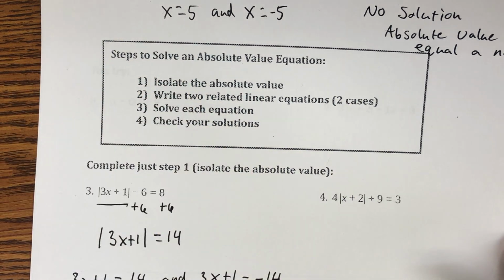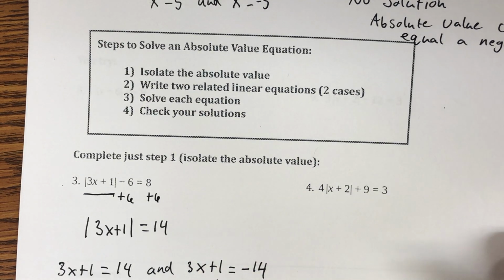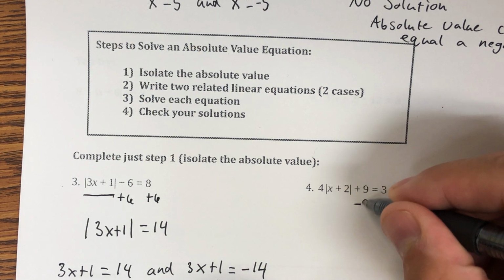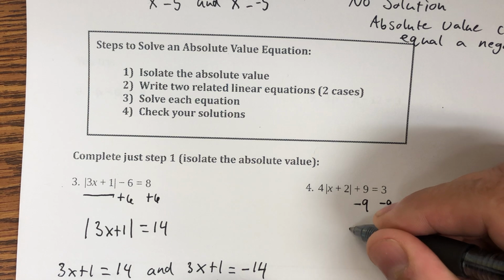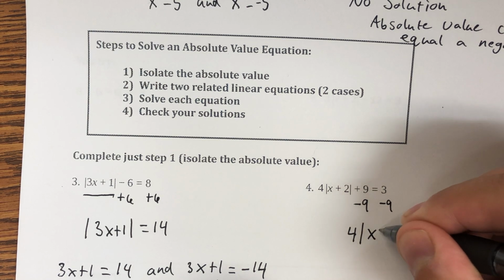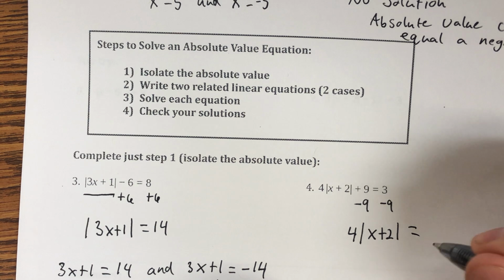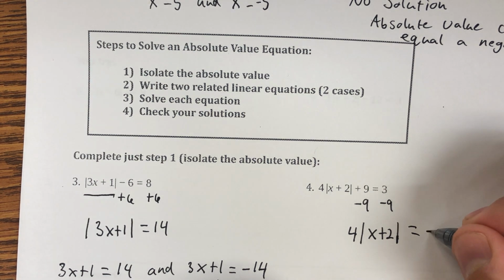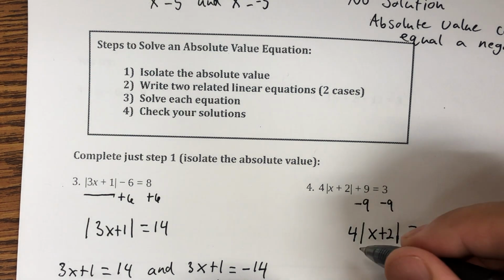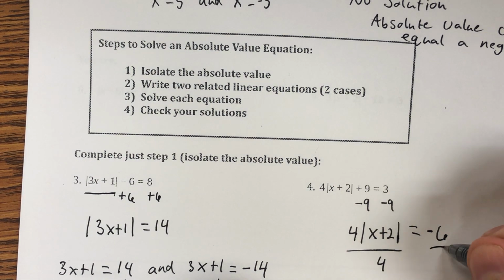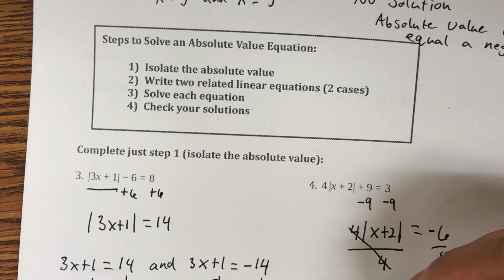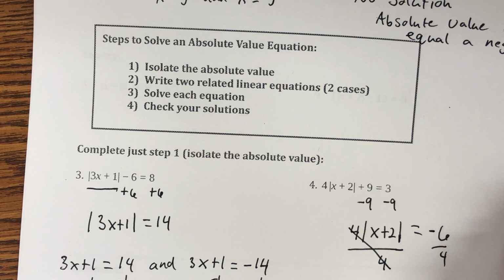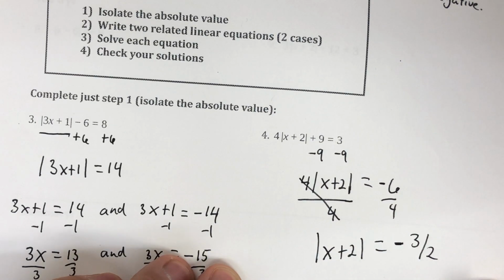First step, isolate the absolute value. Just like when we're solving equations, add and subtract before we multiply and divide. So first I'm going to move the positive 9 by subtracting 9 from both sides. 4 times absolute value x plus 2 equals 3 minus 9, negative 6. Divide both sides by 4. And I get the absolute value of x plus 2 equals negative 3 over 2. So now the absolute value is isolated.